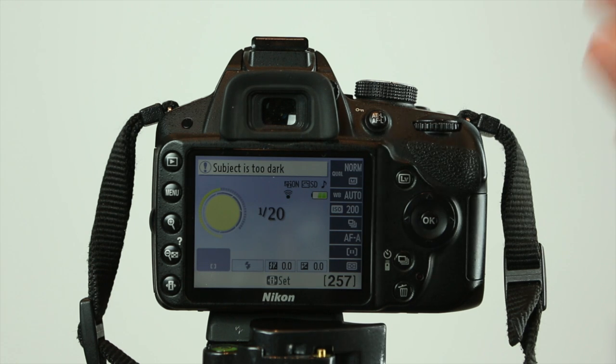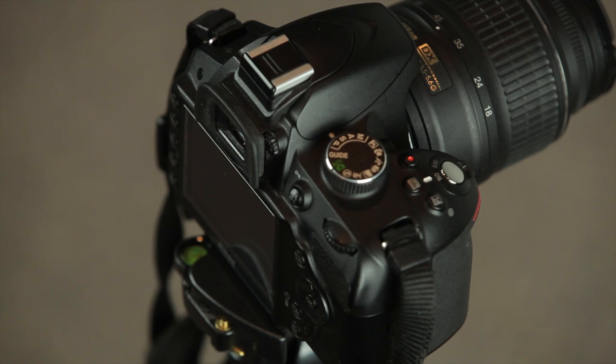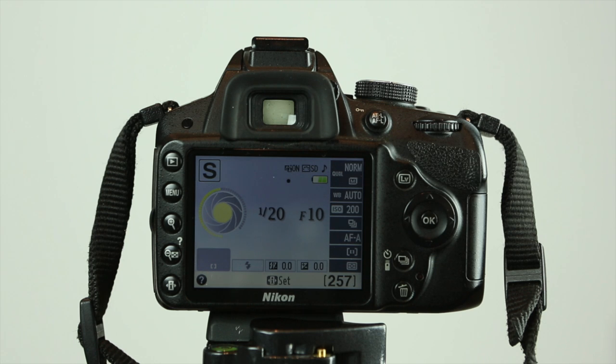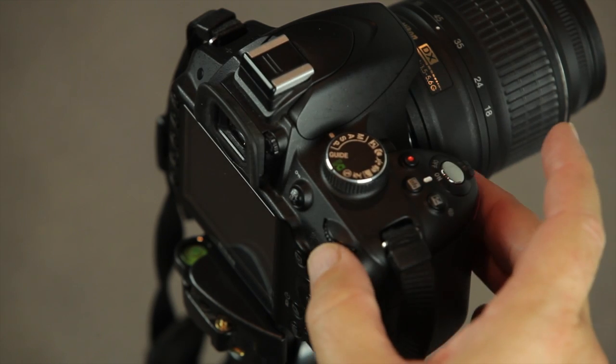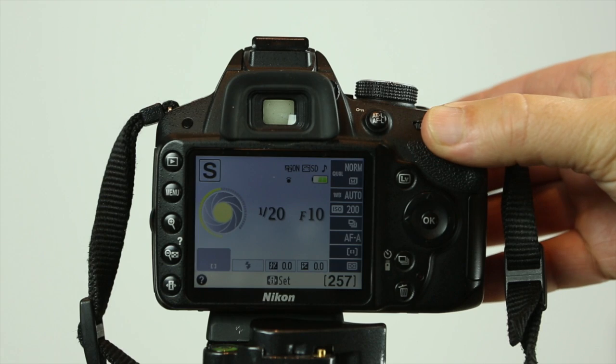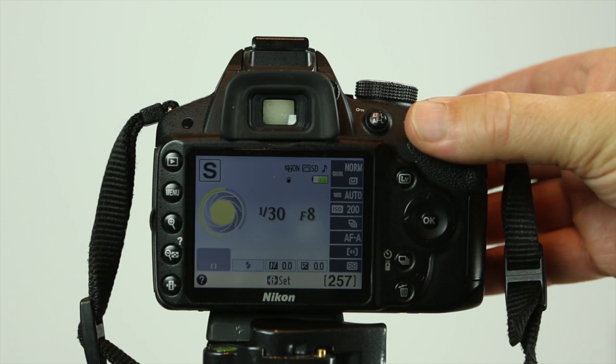So we're on shutter priority at the moment. What you're doing here is telling the camera a shutter speed and it will work out the aperture to suit it. On this, we're in my studio. It's quite reasonably dark in here. So I'm telling it on shutter priority that I want it held on, let's see, 20th of a second, which is quite slow. And that's given me a big aperture there.